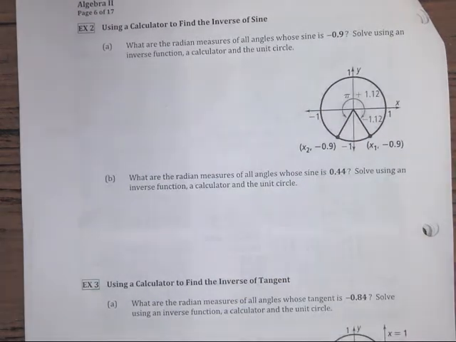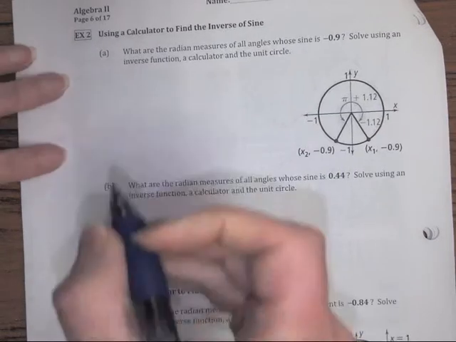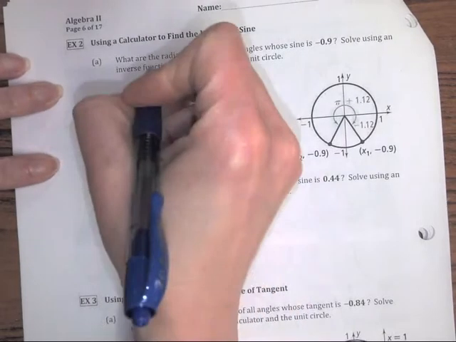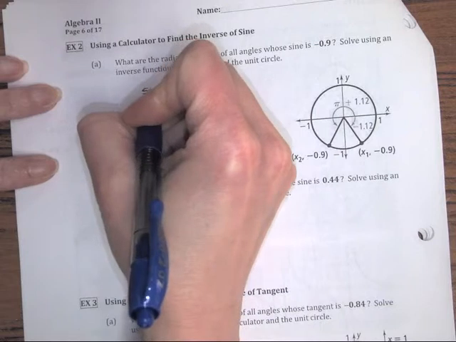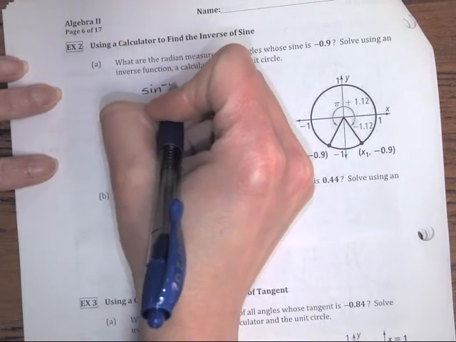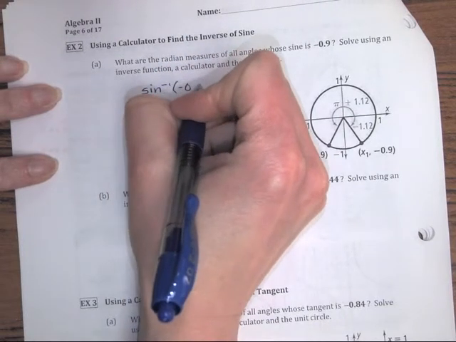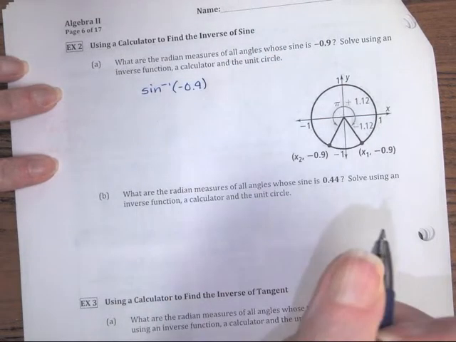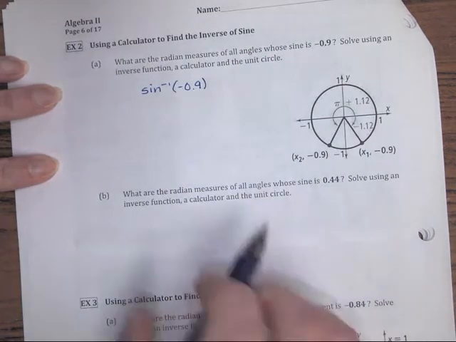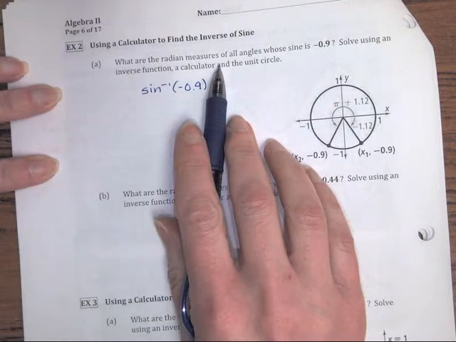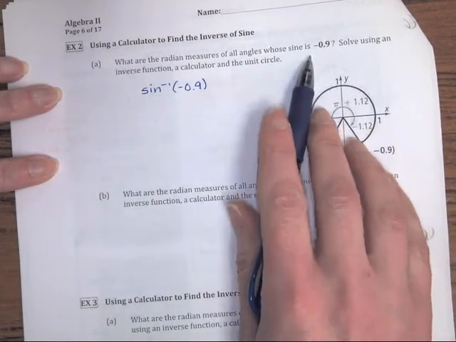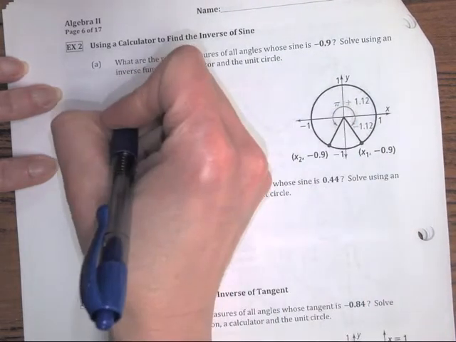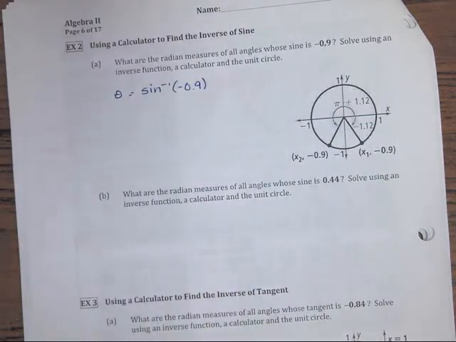We have this drawn, and it is going to be helpful for us. So what we're looking for is sine inverse of negative 0.9. What are the radian measures of all angles whose sine is negative 0.9? There we go. Theta. Okay.